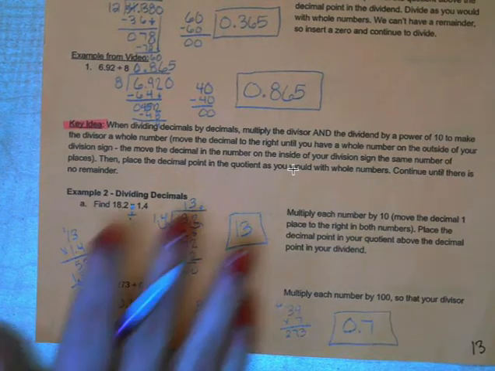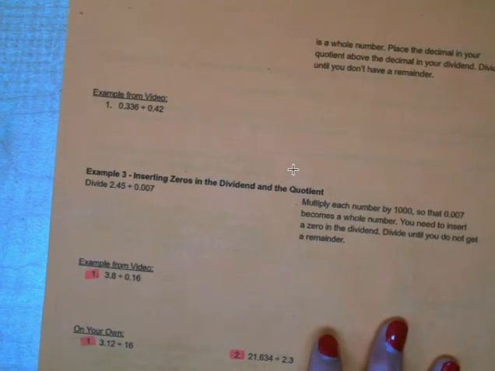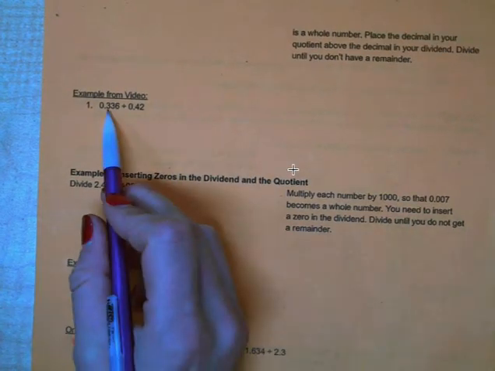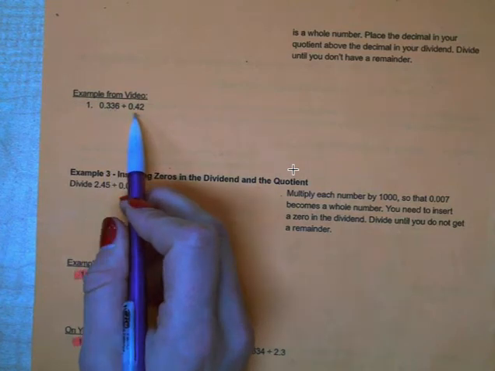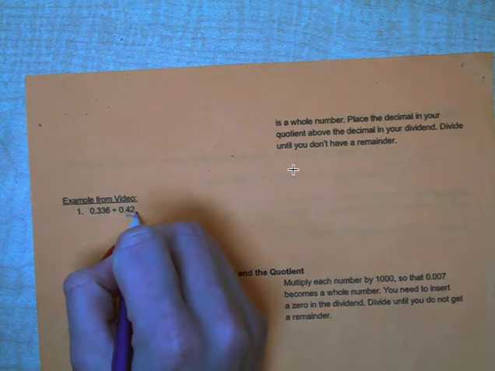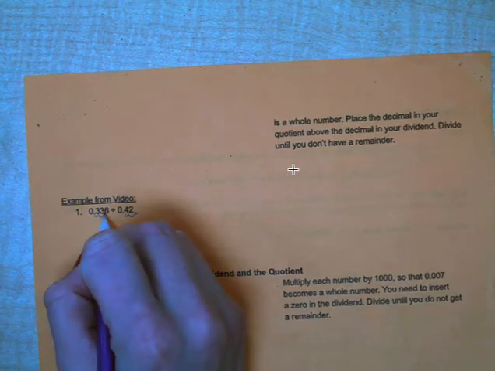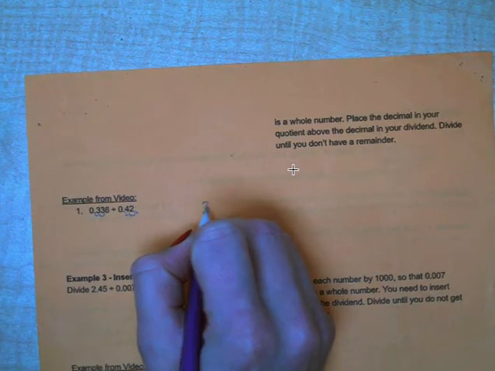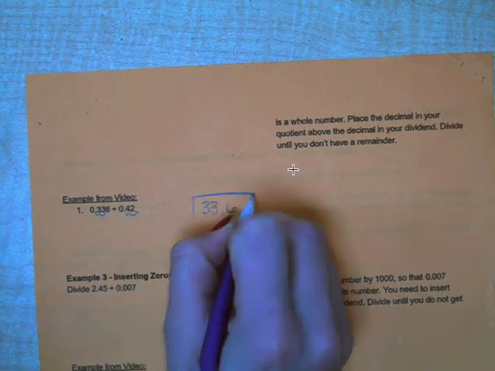Okay, let's go on to the next page of your packet. We have 336 thousandths divided by 42 hundredths. So the first thing we're going to do is move our decimal twice to the right. So we have to move it twice here. That means we have 33.6 divided by 42.